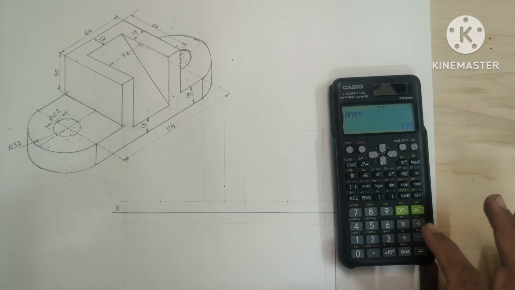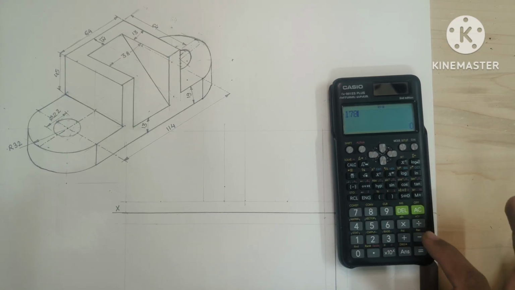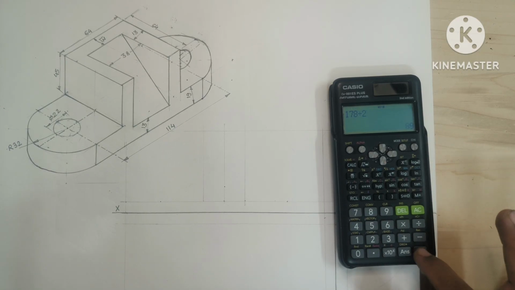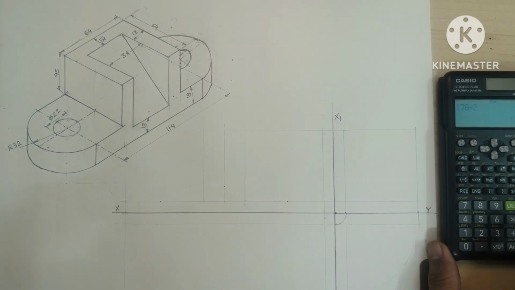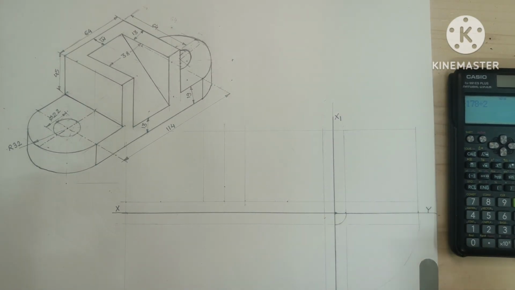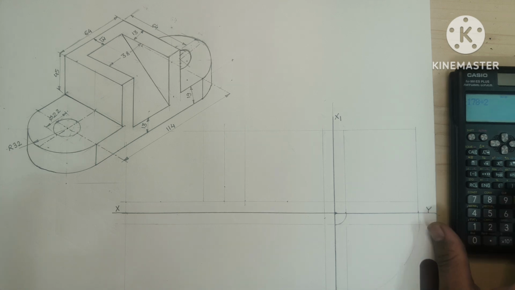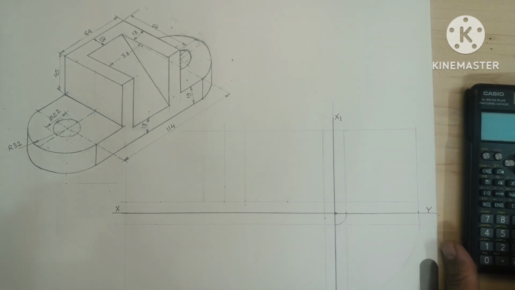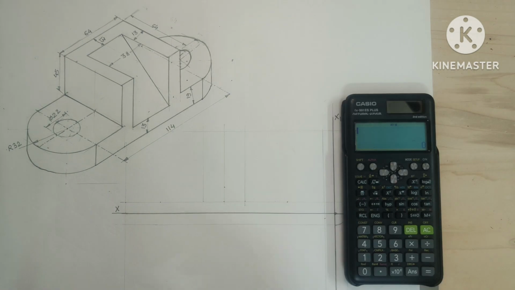Divided by 2, 178 divided by 2 will be 89. I will take the distance 89, that is the center point. Now I have drawn the faint line from this point to this one. This will be the horizontal length 178. Then this distance is how much? 140, from this center to this center line.